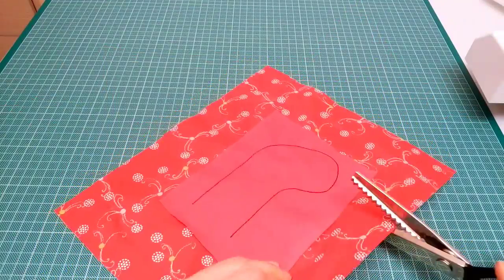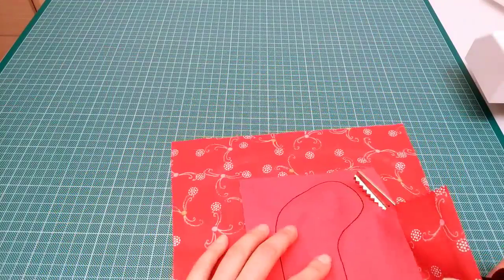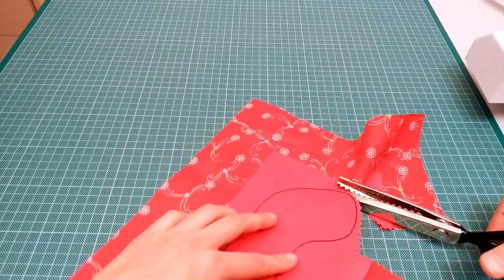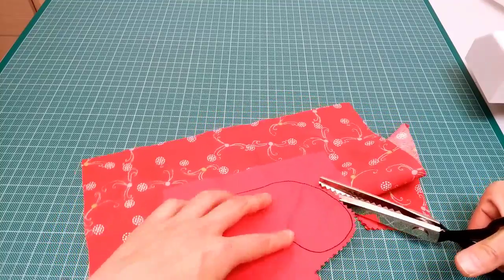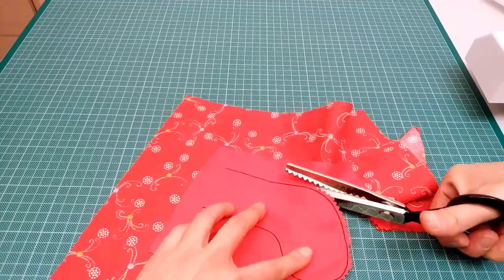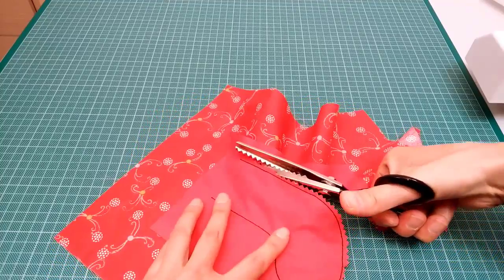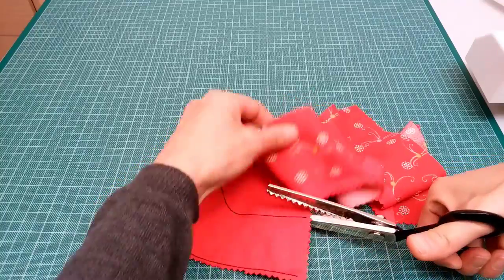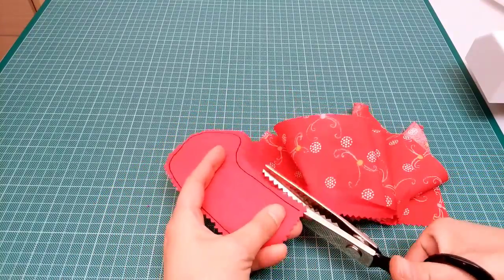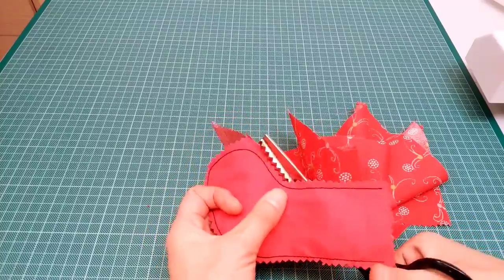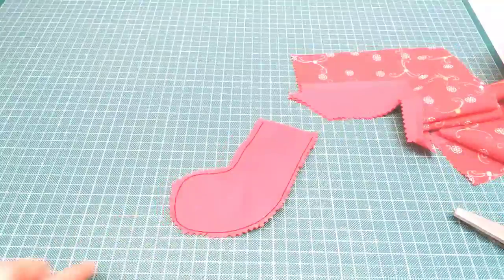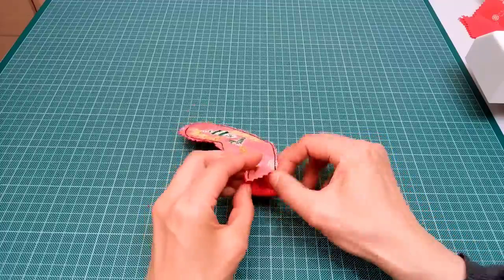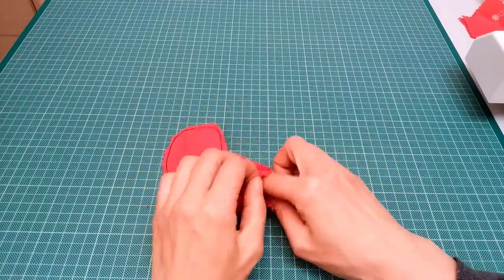And cut out the outside of the stitch with pinking scissors. Remove the tape that kept the string in place.